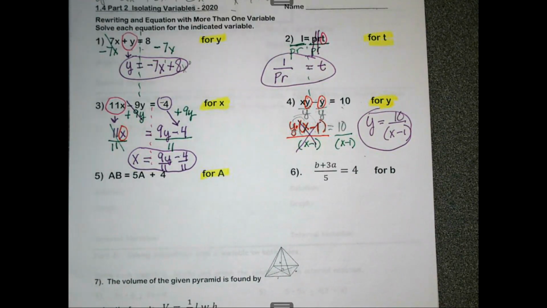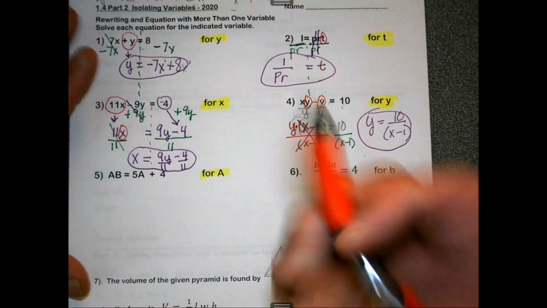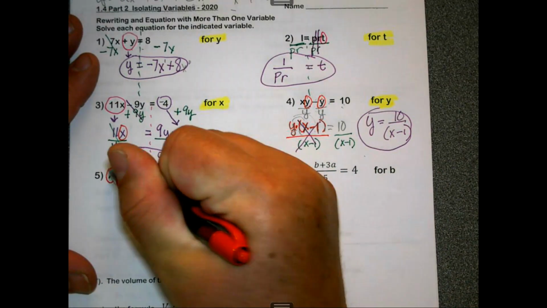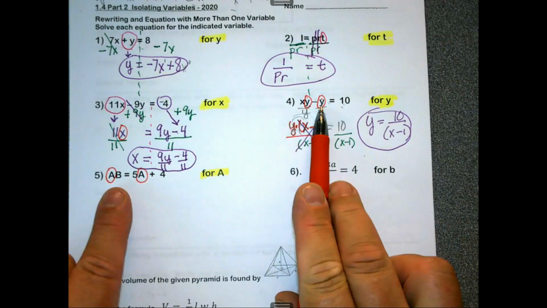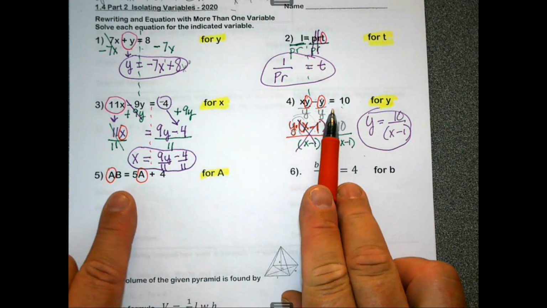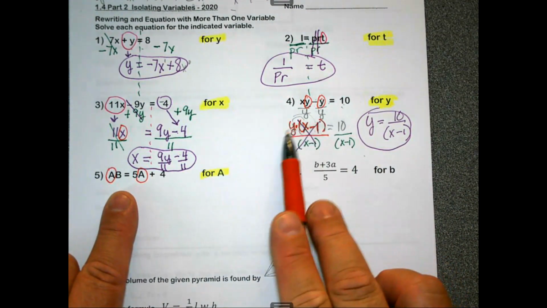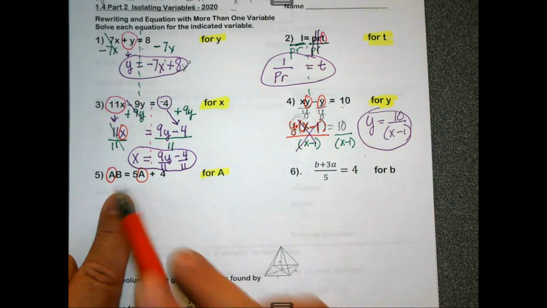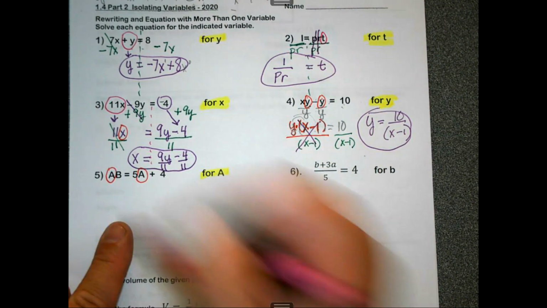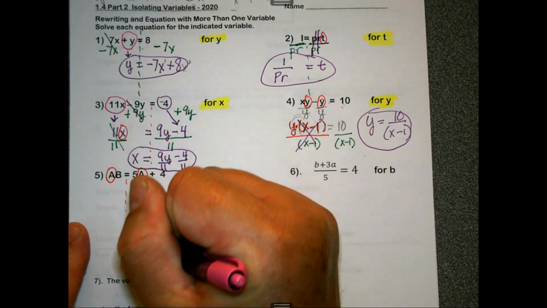All right, number 5 says I have to solve for a. Here's an a. Just like this problem, we have the variable in two terms, right? So at some point I'm going to have to undistribute, but I can't do it yet because I'm not on the same side of the equal sign.